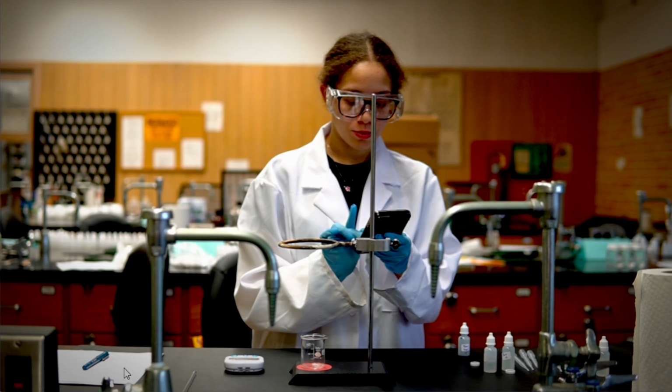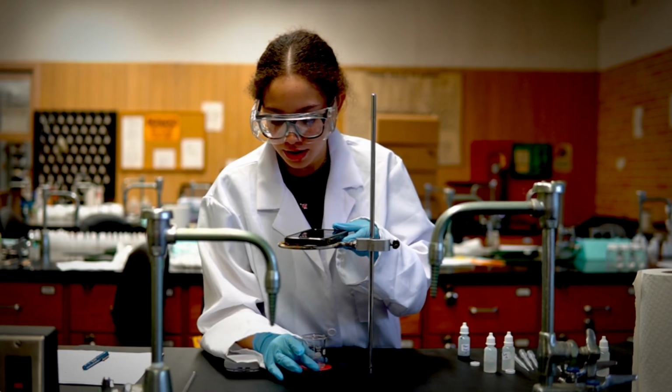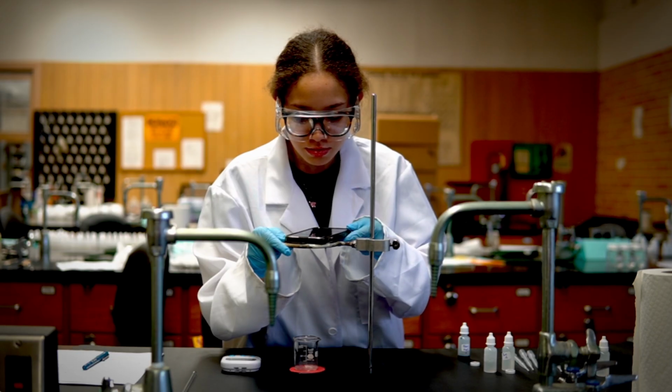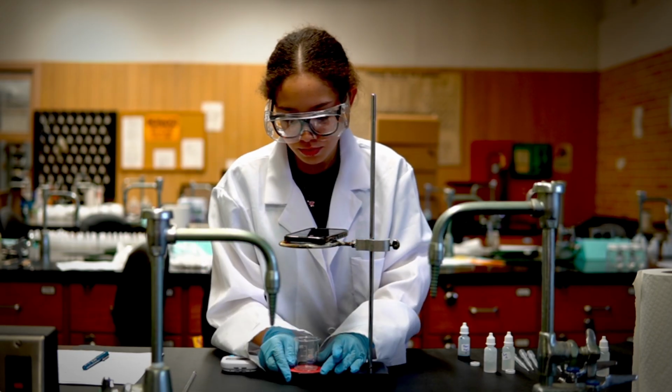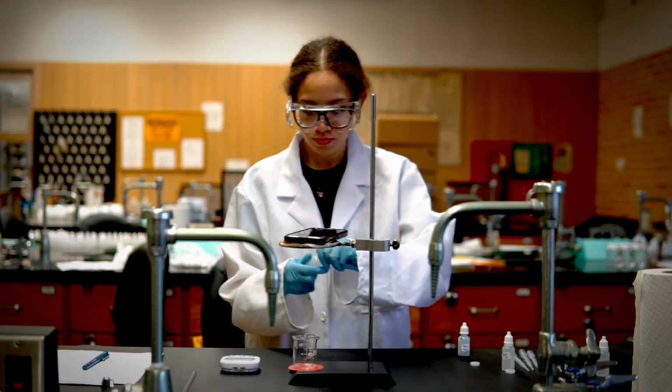After you have that app set up, you're going to go ahead and put your phone right above the beaker, making sure that it is right in the middle. Right? It is right in the middle, and it's reading the red color. So it should give you the reading for the red color before you start setting up your reaction.